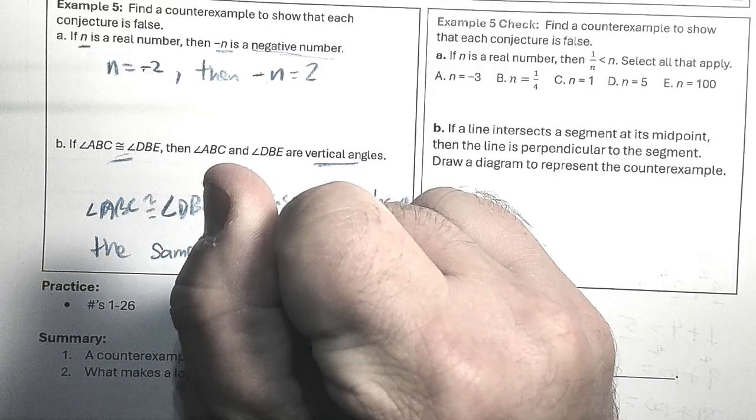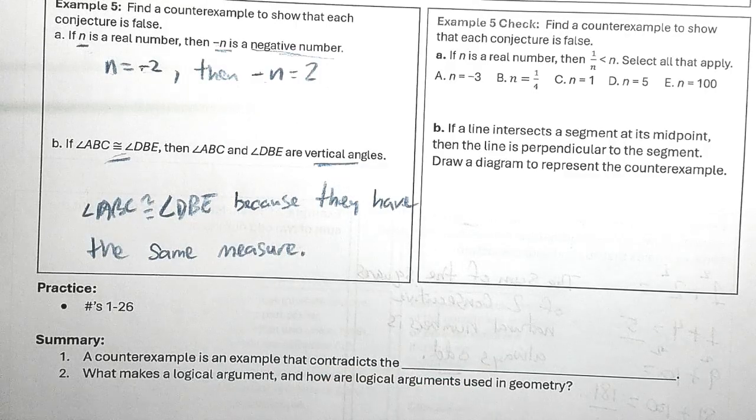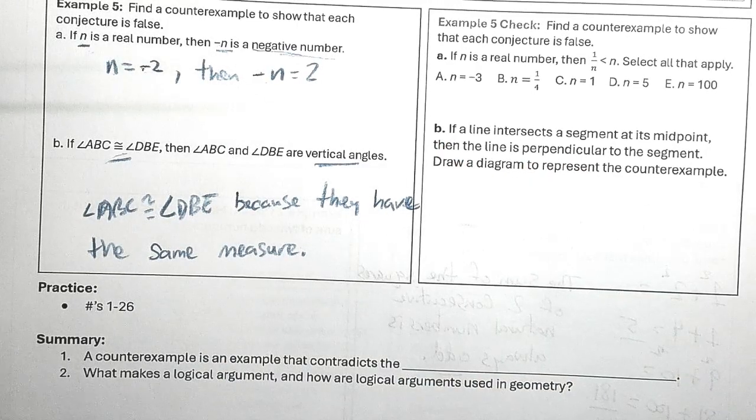So to be congruent, that means, congruent and equals means basically the same thing. Equals are for numbers. Congruency is for shapes. But if they're congruent, their measures are the same. They don't have to be vertical angles for that to be true. I hope that makes sense.